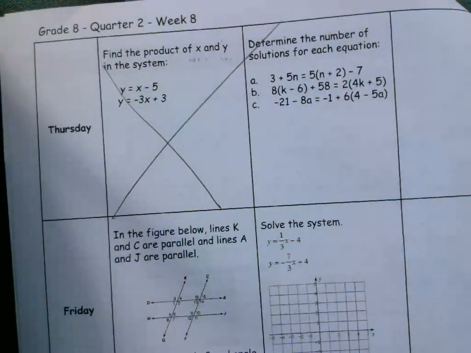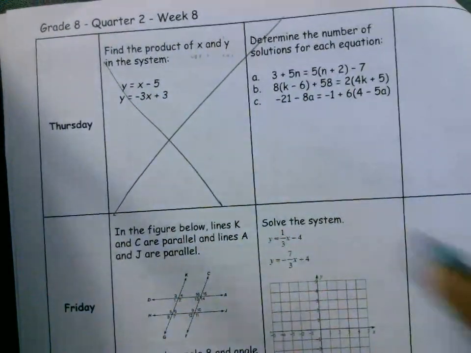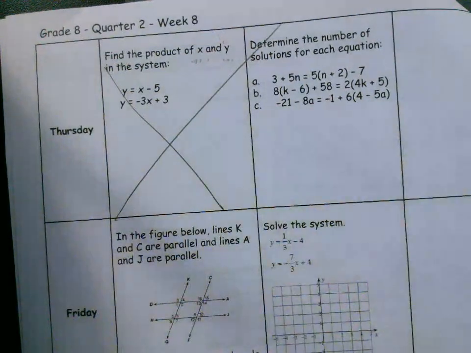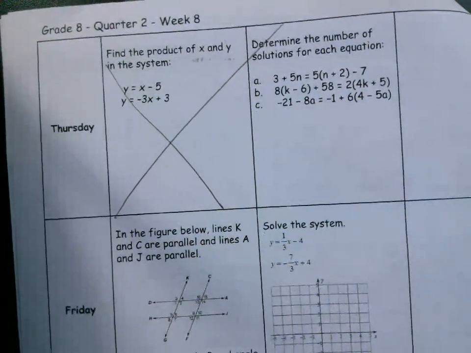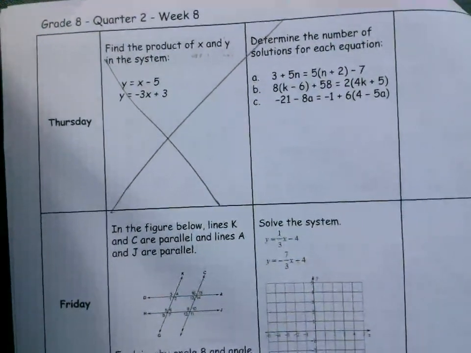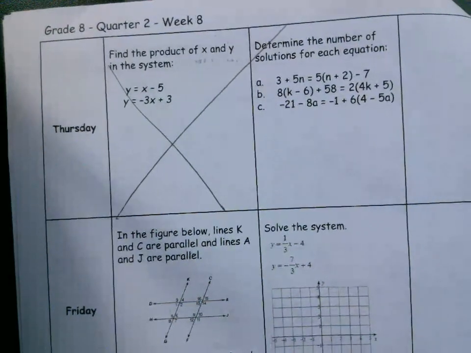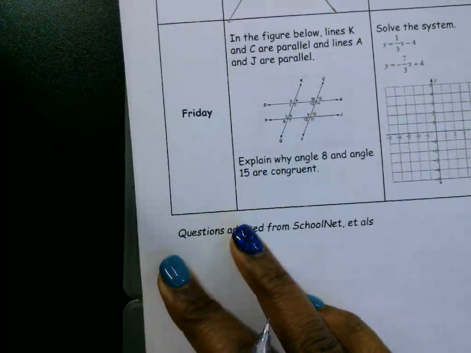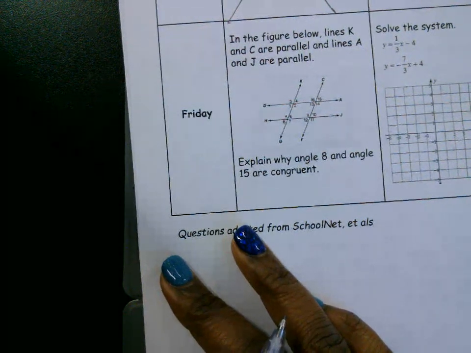All right, here we go. We're going to work out the problems. We're going to work out the second problem. Please cross out the first. All right, we're going to rewrite the problem.